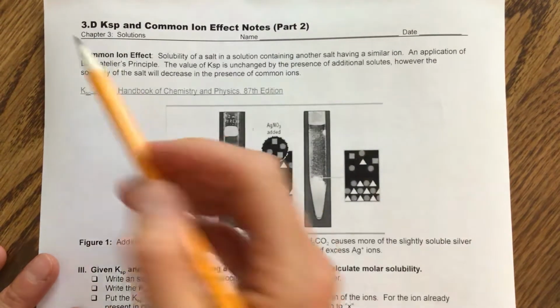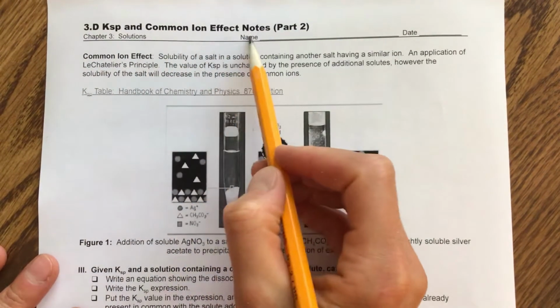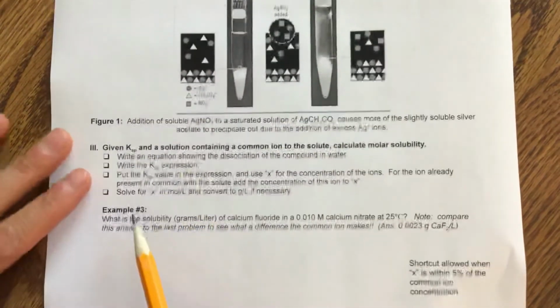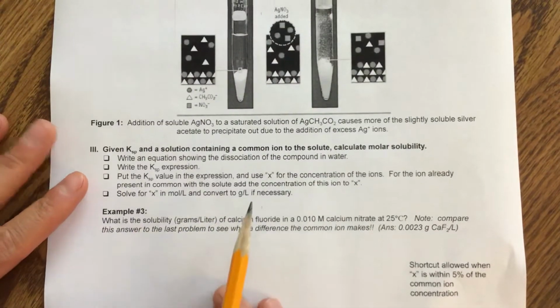This video is on the 3D KSP and common ion effect notes part 2. I'll talk about what the common ion effect is and work through example number 3.